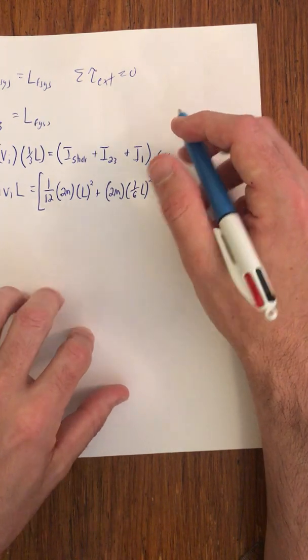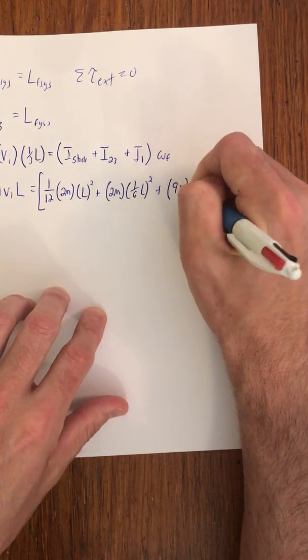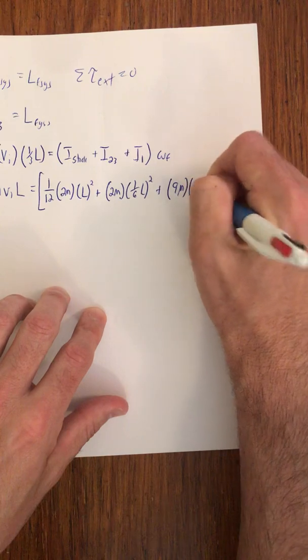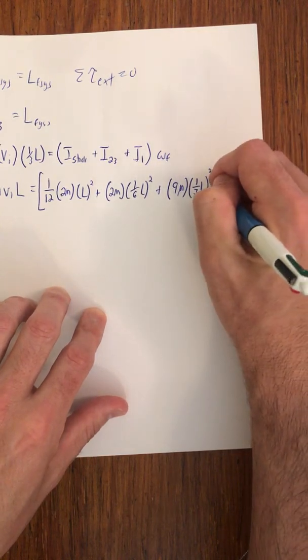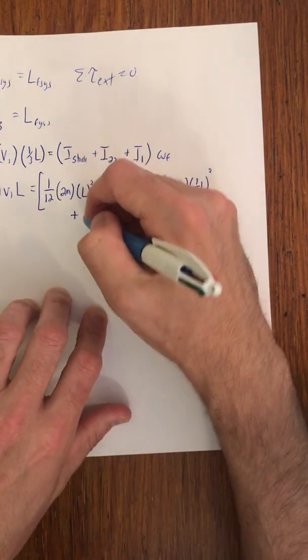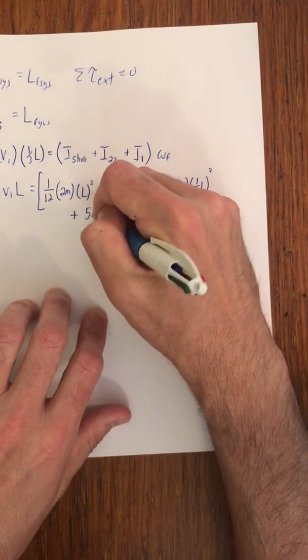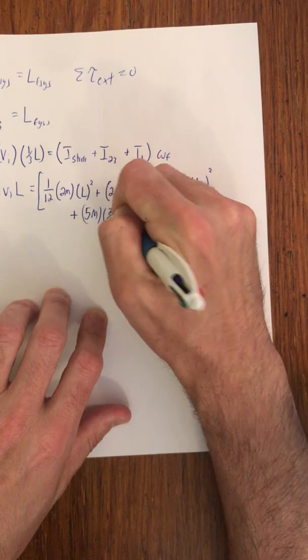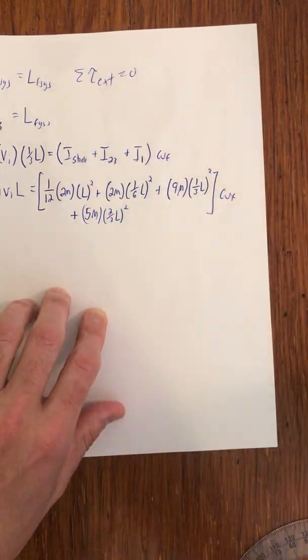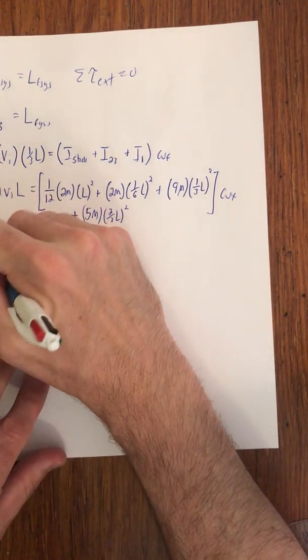2 is 4m, 3, so this is 9m, and it's 9m at, well, when they rotate, it's at 1/3 L squared, plus, and I'm just going to go down here because I want to save some space. We have mass 1, which is 5m, and that's at 2/3 L quantity squared, and all that times omega final. So let's just do the nasty problem here.